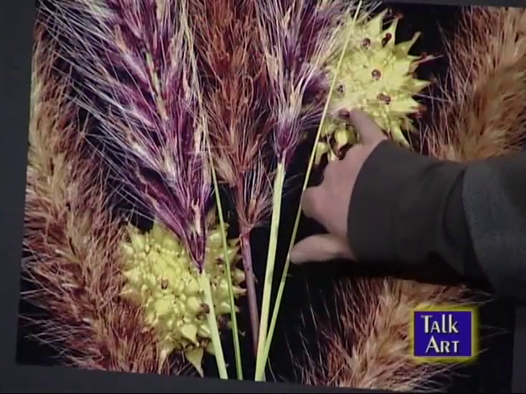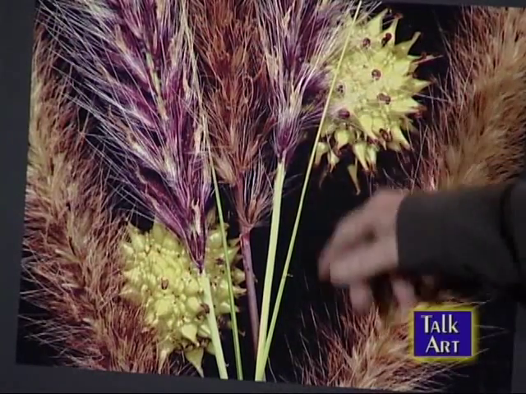This is another construction. These are seeds. You have probably seen these lying on the sidewalk, and I put them with these kind of grassy fronds. The detail is just amazing. The detail is amazing. Very hard to get that with a camera.